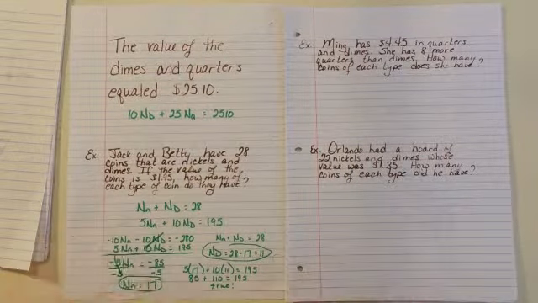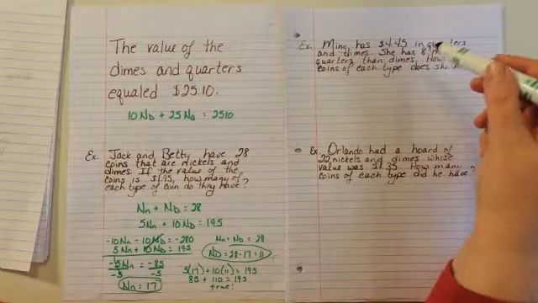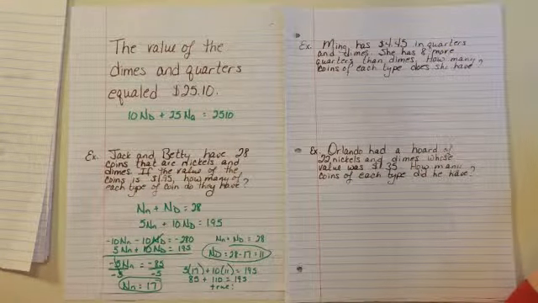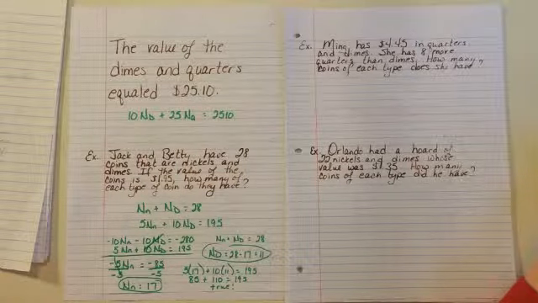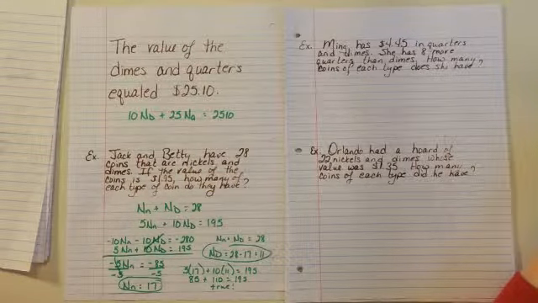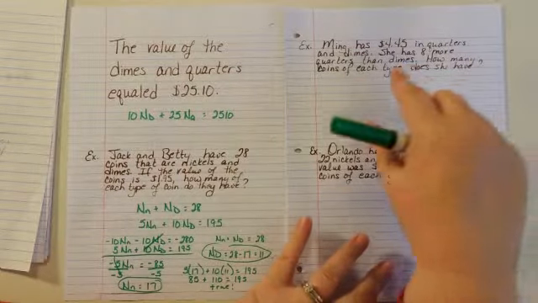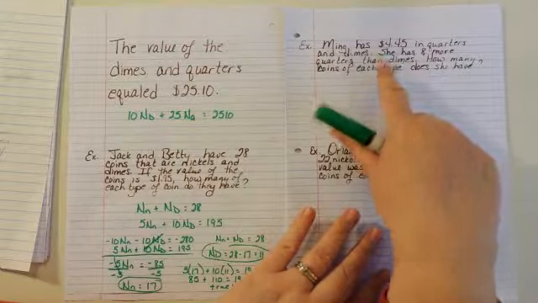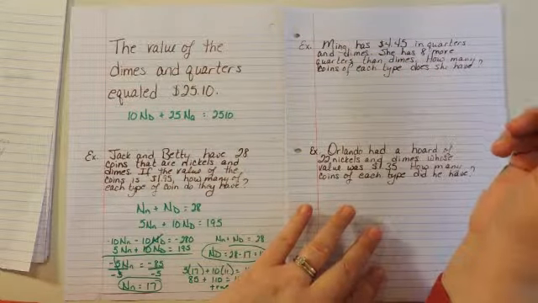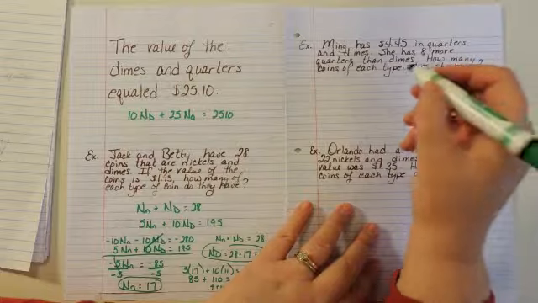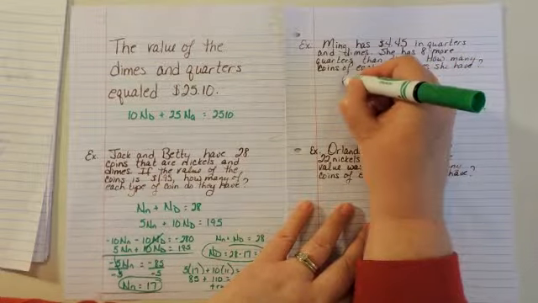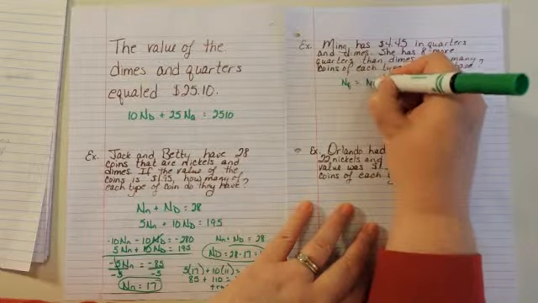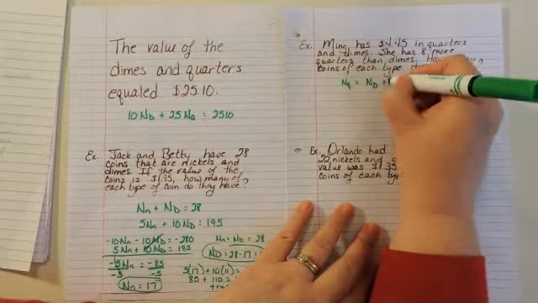Let's try another one. Ming has $4.45 in quarters and dimes. She has 8 more quarters than dimes. How many coins of each type does she have? So we can start with value or quantity. It doesn't matter. If we start with quantity, we have quarters and dimes, and there are 8 more quarters than dimes. So we can say that the number of quarters equals the number of dimes plus 8, right?